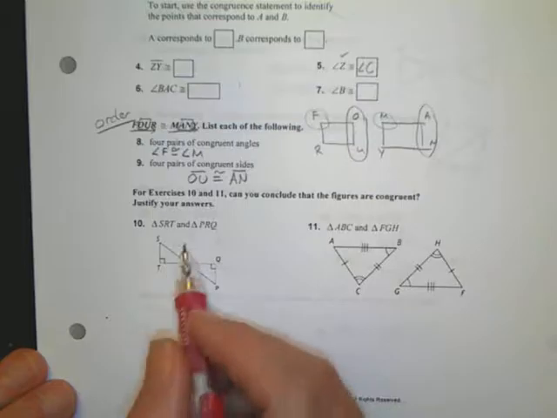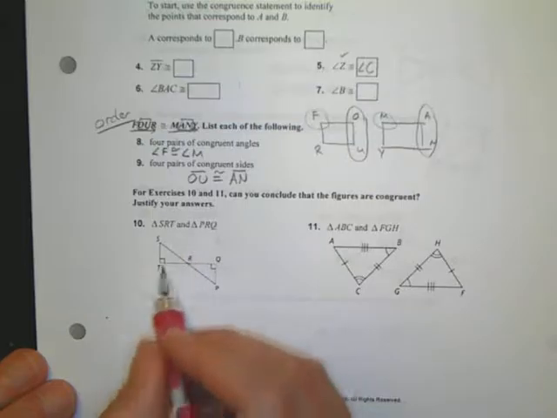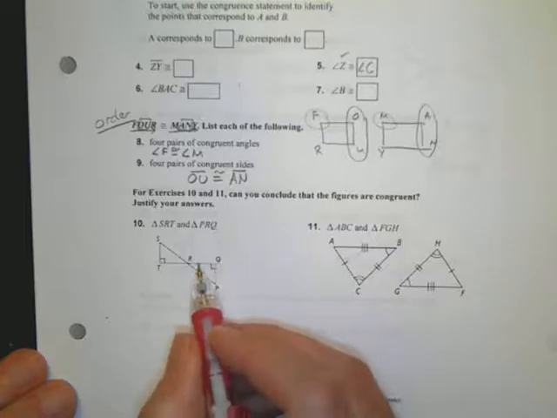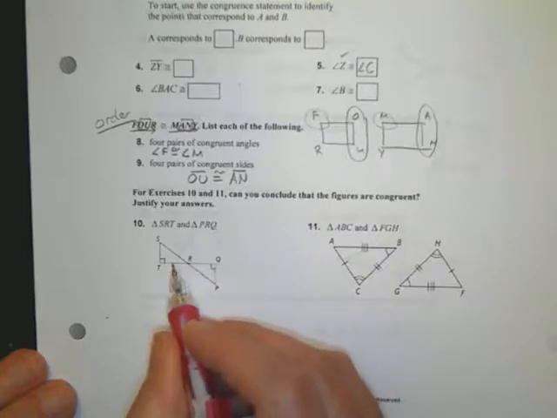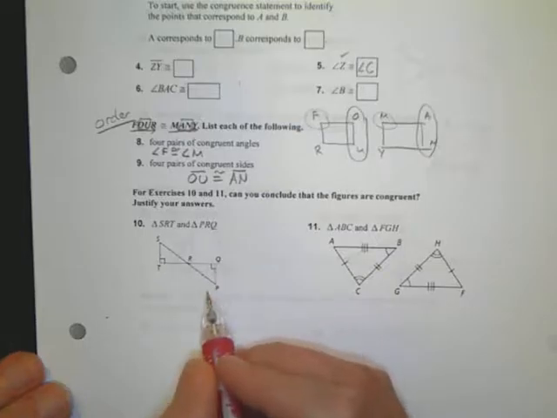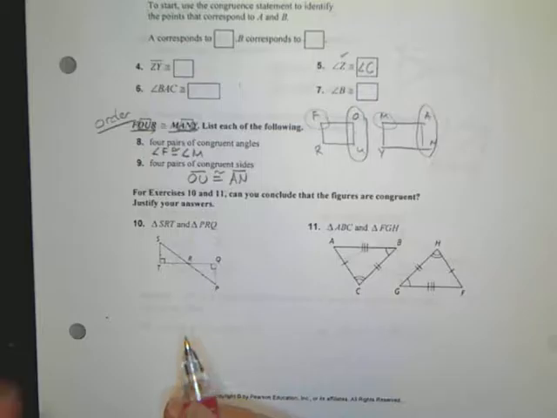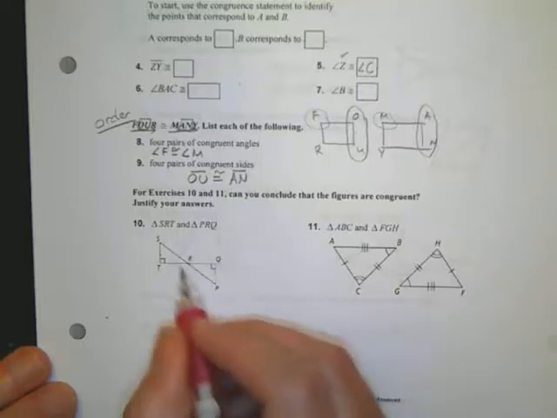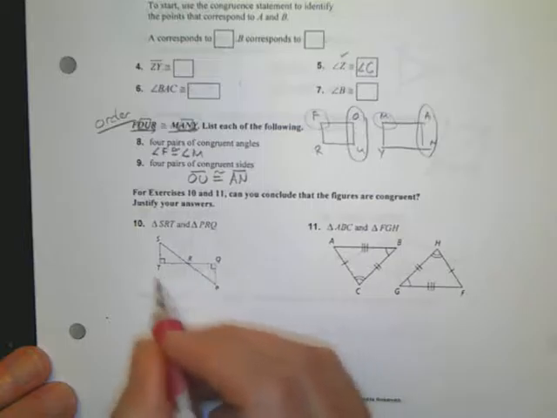For number 10, what we know so far is we can see that it has a right angle, but it doesn't tell me any of the lengths of the sides. So while it might look the same visually, I can't verify whether or not it actually is the same because I'm not sure about what these sides are going to be. I don't know for certain because it didn't give me enough information.